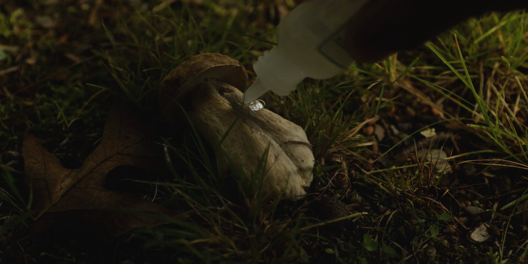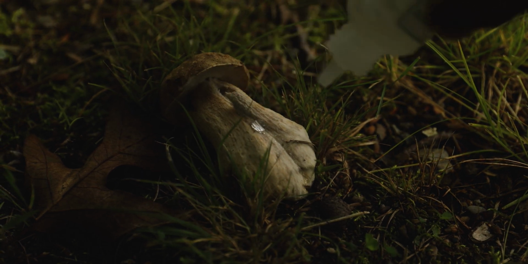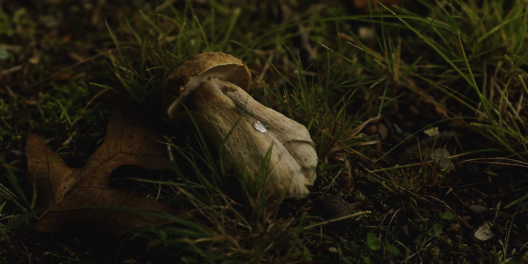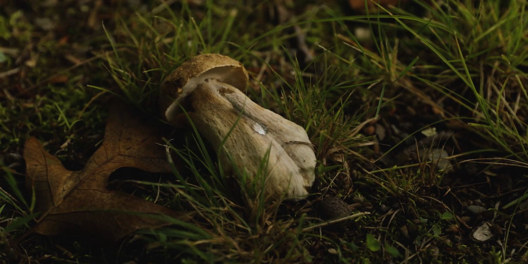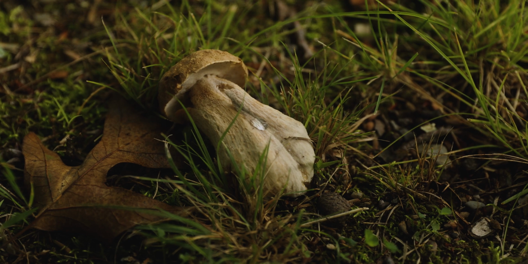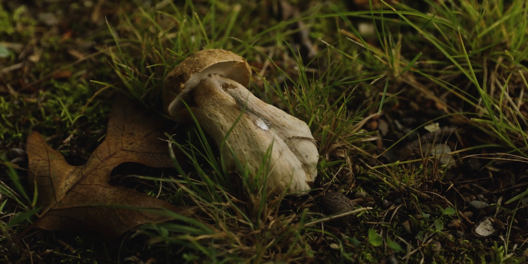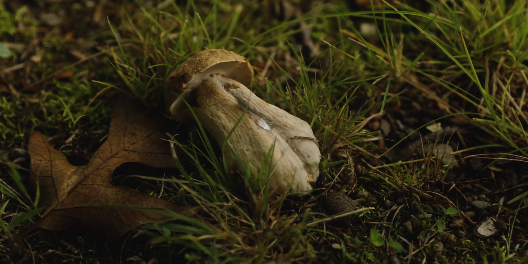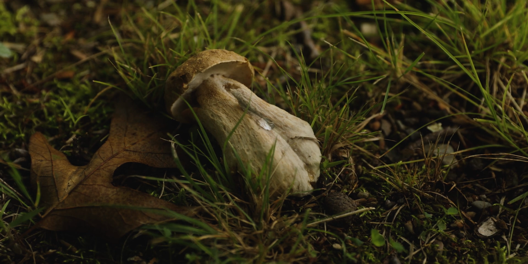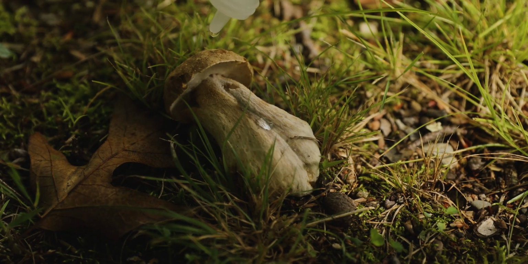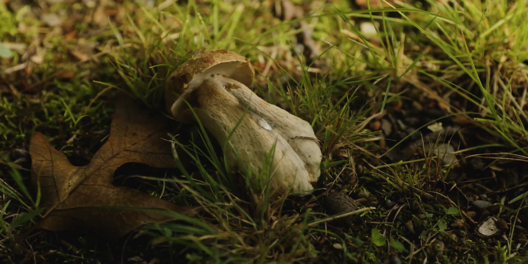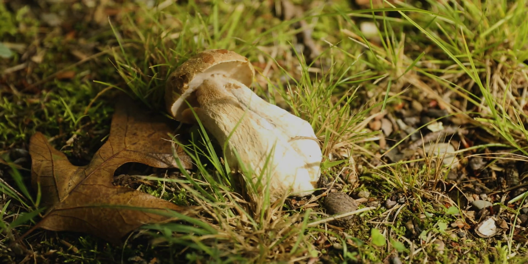Kind of hard to get it to stay. There we go. And again, keep in mind that this is an unidentified bolete as of yet, but I'm very confident because of the reticulated stipe. Let's put something on the cap as well. Potassium hydroxide on the cap. Seems to stain a brownish yellow.